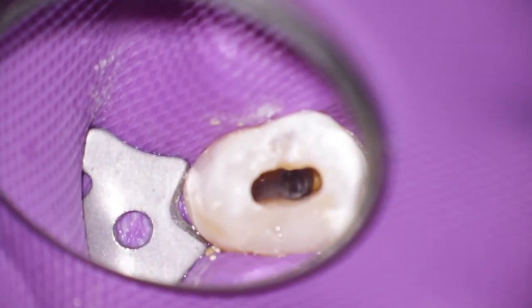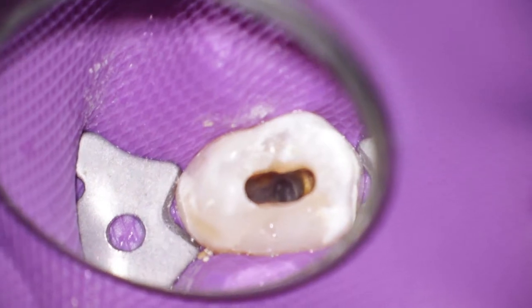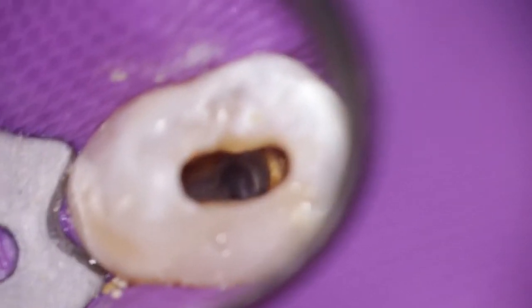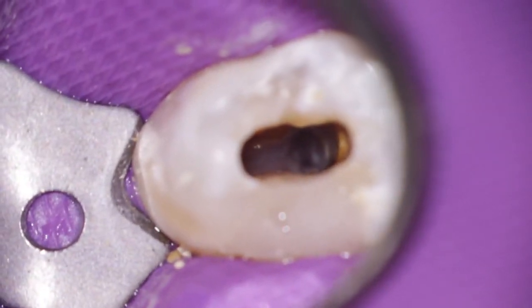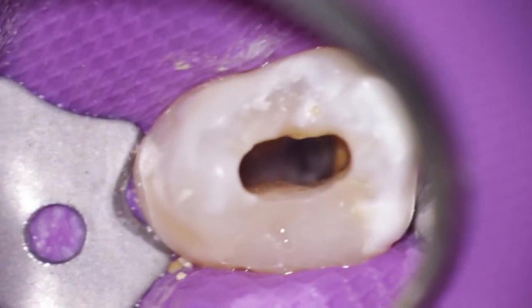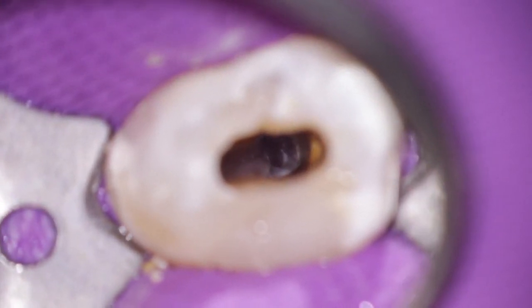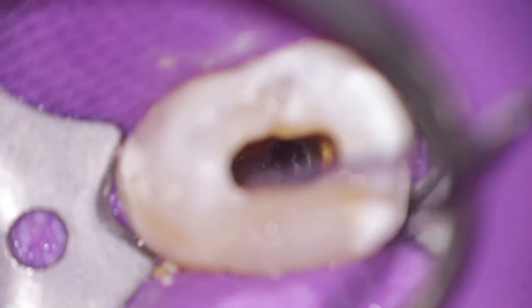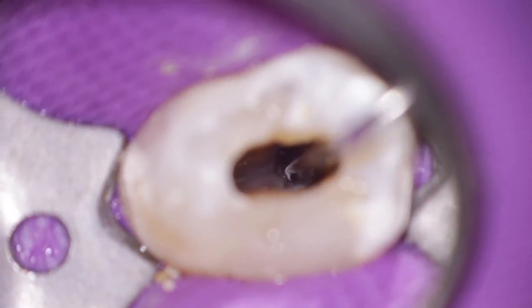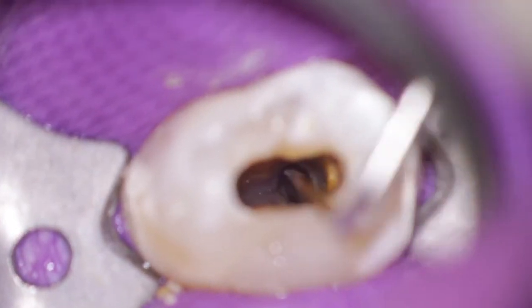Without the X-ray I wouldn't have had any clue that there was a third canal, right? Here it is. Third canal, distobuccal.